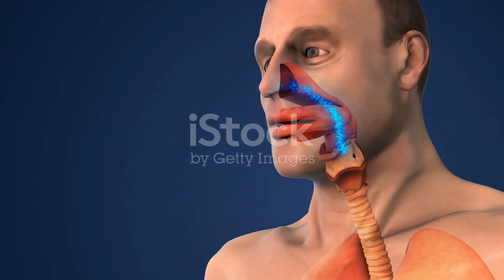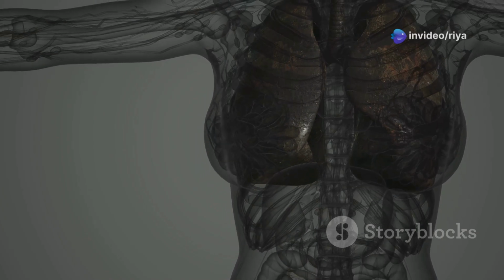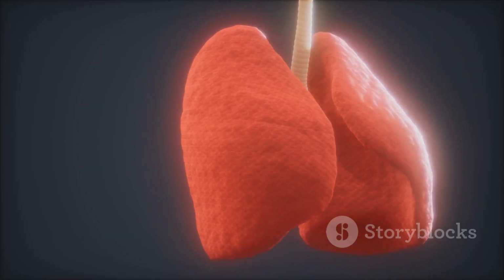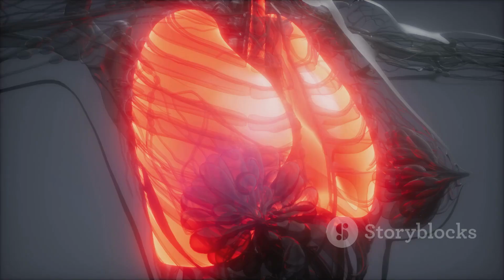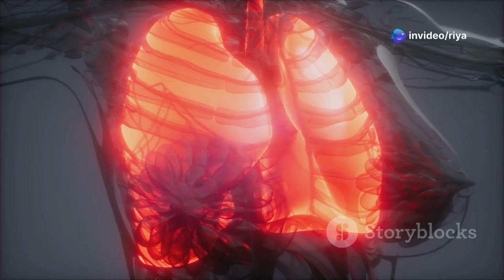Next, the air travels down to the pharynx, a common passage for both air and food. The pharynx plays a crucial role in directing air towards the larynx, also known as the voice box. Passing through the larynx, air vibrates our vocal cords, allowing us to speak and sing. The trachea, or windpipe, is the next stop on this journey. This strong, flexible tube is supported by rings of cartilage, preventing it from collapsing.